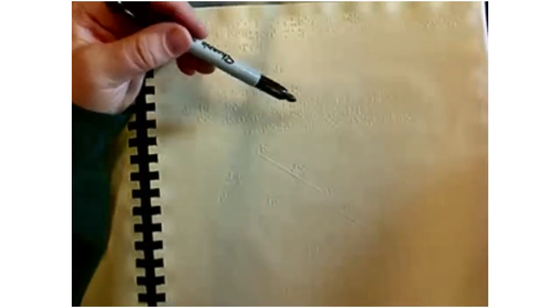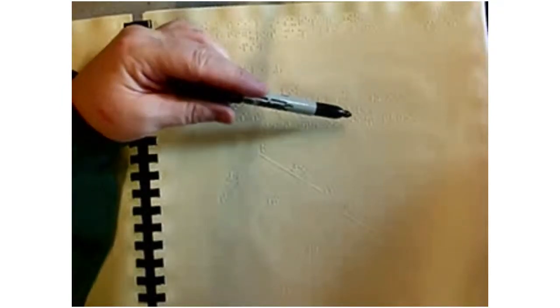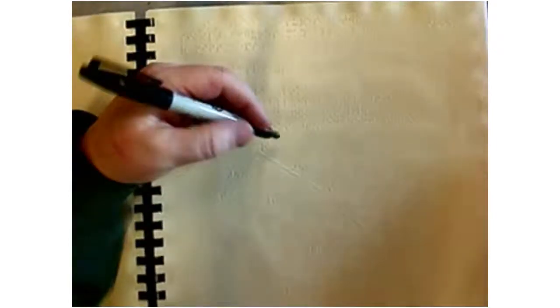So this example 2 says find the values of x and y if triangle RST is similar to triangle JKL. So we're given that they're similar, so we don't have to meet any criteria. We already know they're similar. So now we're going to try to find the missing pieces.